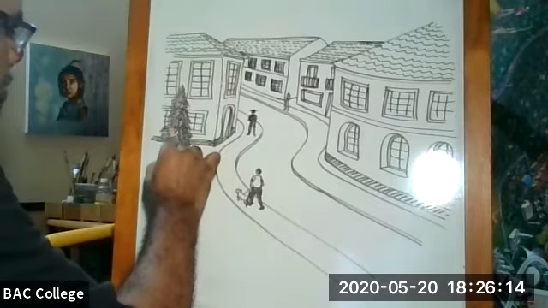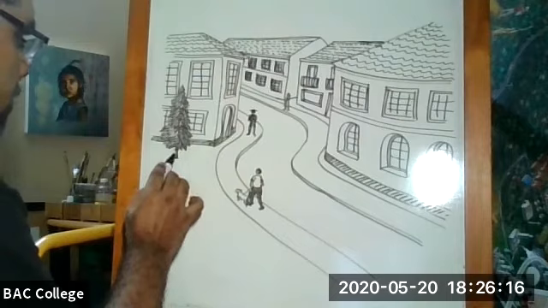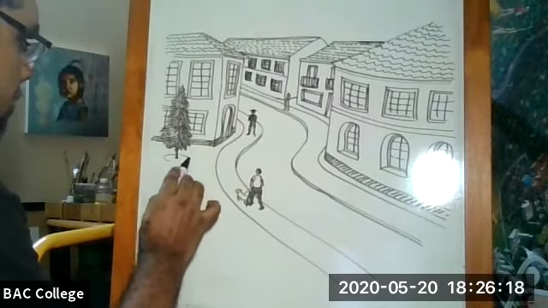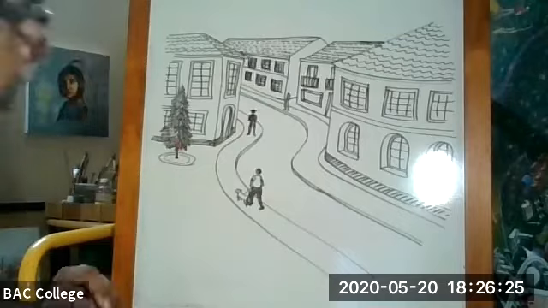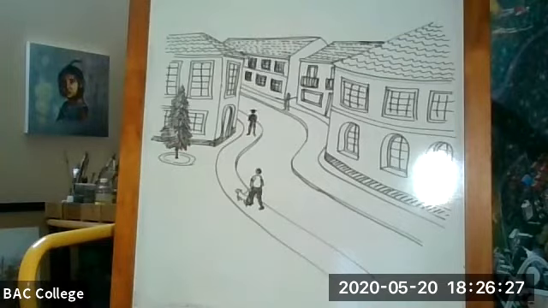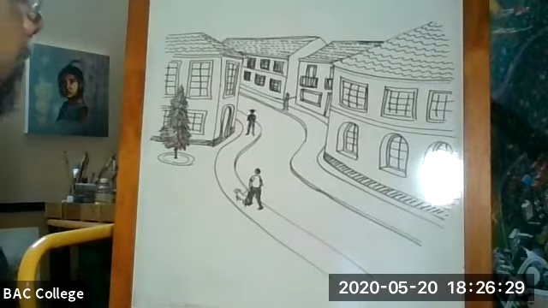Maybe it's on a ground with a little plot of land like that. So the authorities have planted a tree right there.